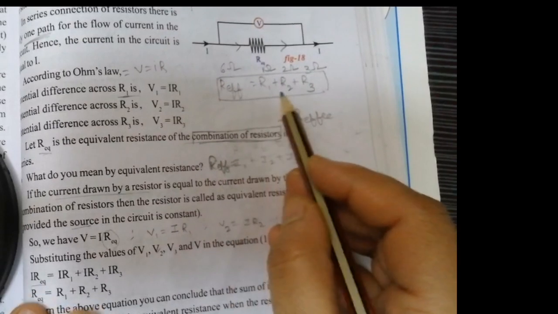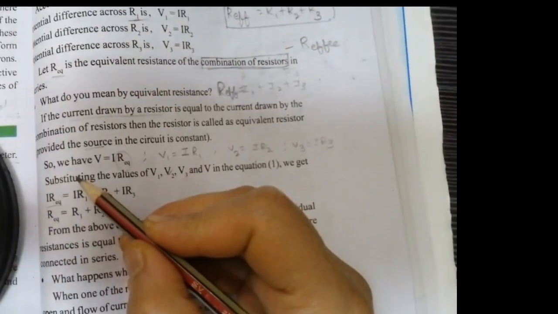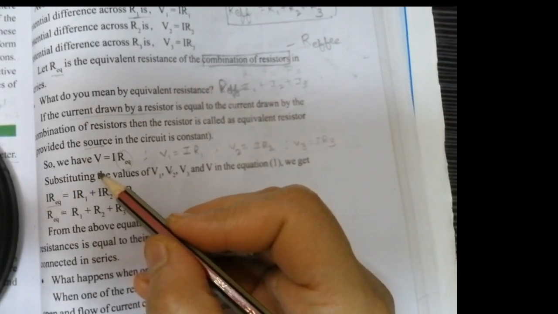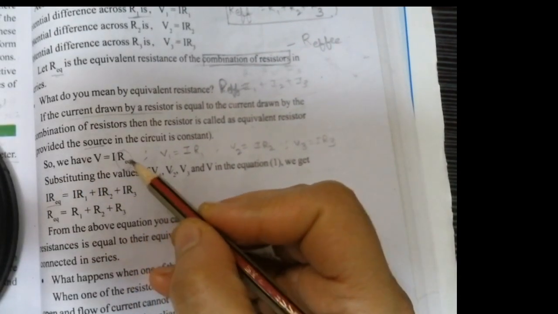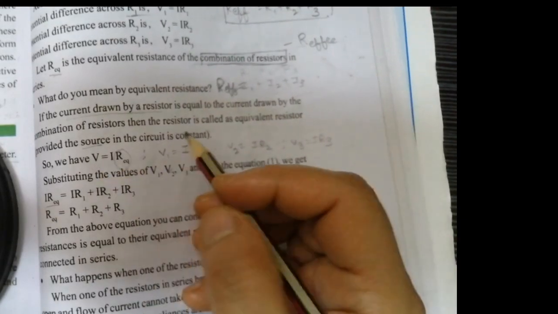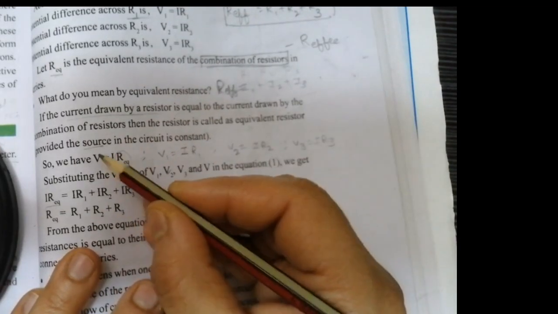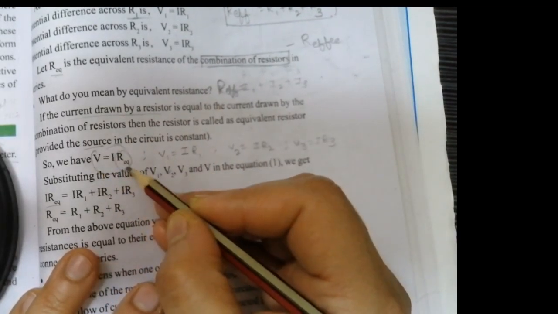Okay, this is equal to the effective resistance. In the same way, we have V equal to I times R effective resistance. This is the total potential difference which we are giving.